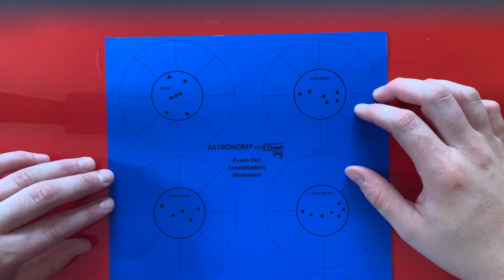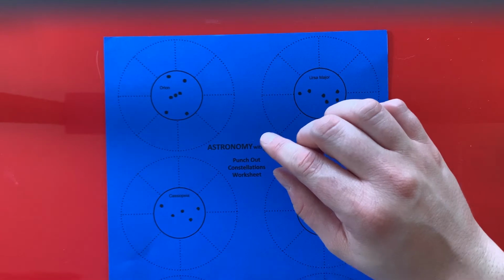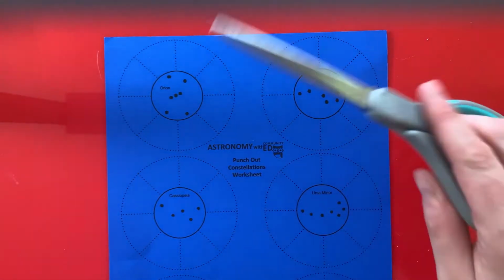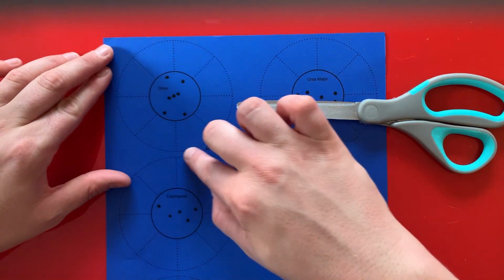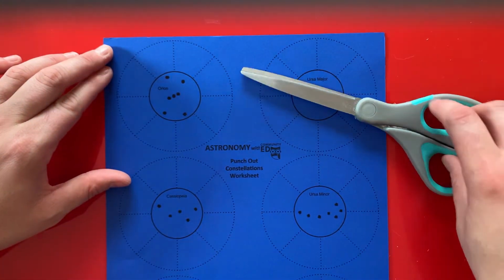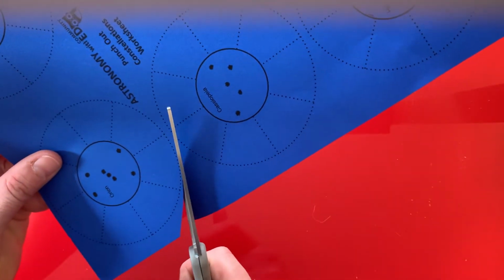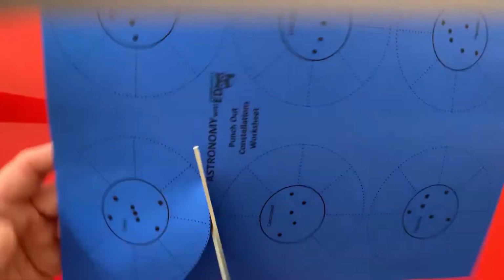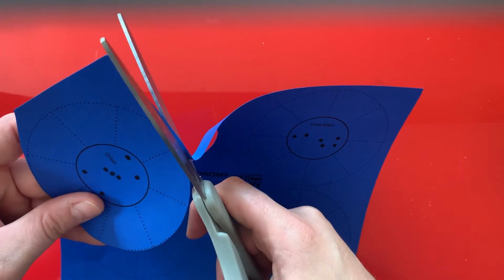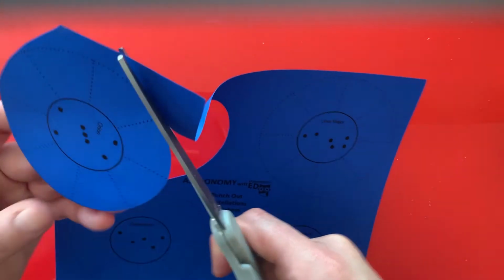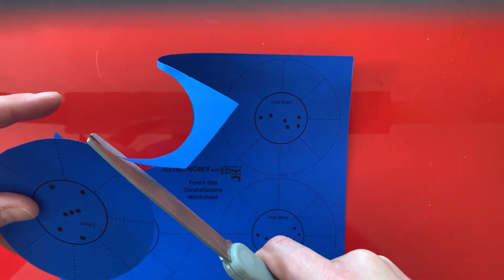Okay, to get started making our flashlight constellations, we are going to start by getting our scissors and a helper, and we are going to cut out along the dotted line. There's a couple of different dotted lines. So first, what we're going to do is cut out the big circle. And it's okay if it's not perfect. We just need it to be as close as you think you can get it to being that circle.